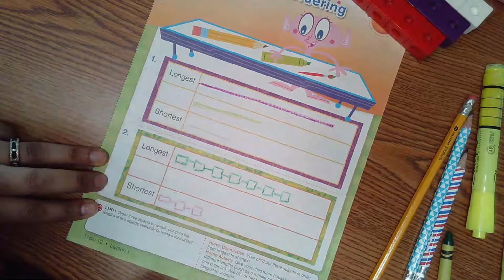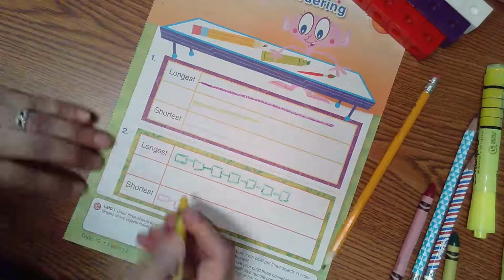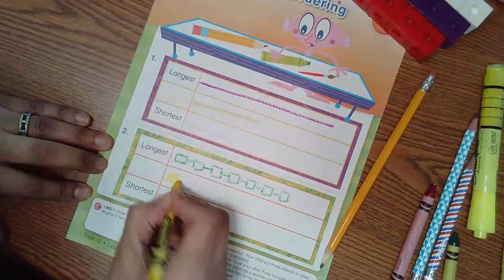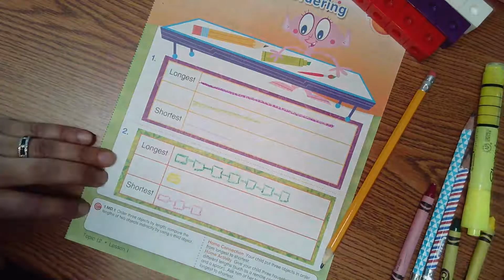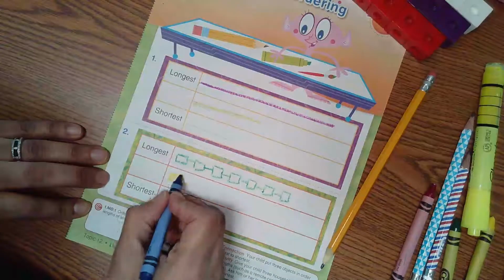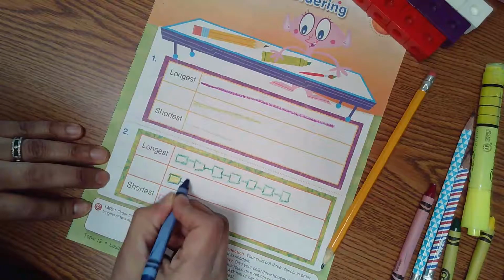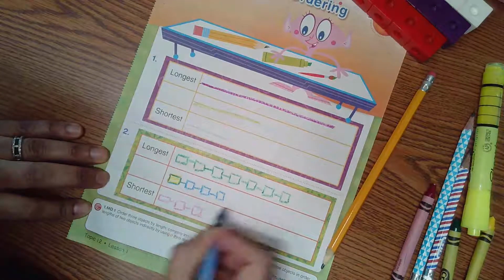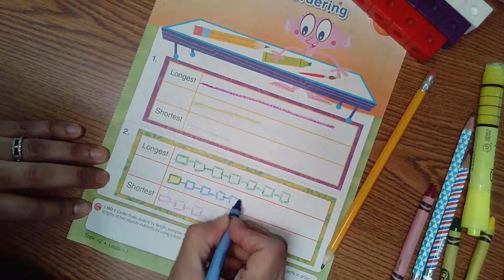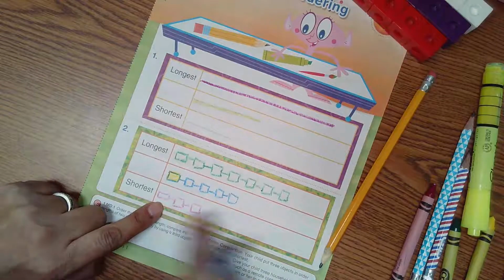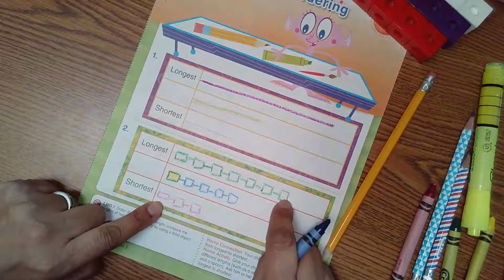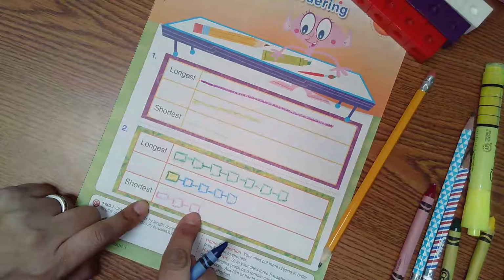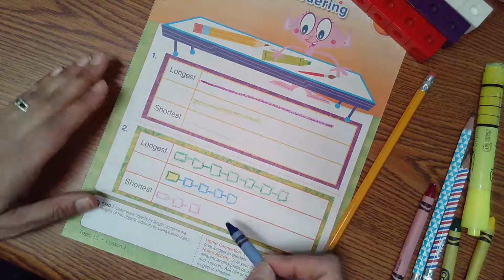And in the middle I'm going to use, let me use blue. It shows more. So the blue should be more than the red, because the red is the shortest, but shorter than the green, because the green is the longest and the red is the shortest. So this is how you can do this exercise.